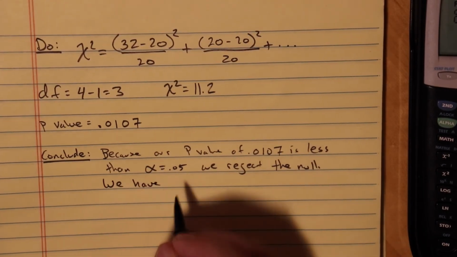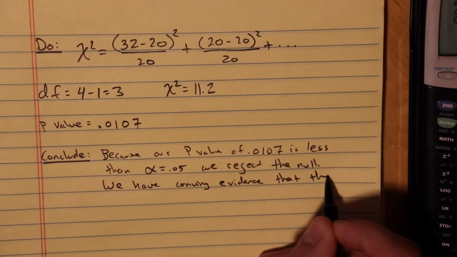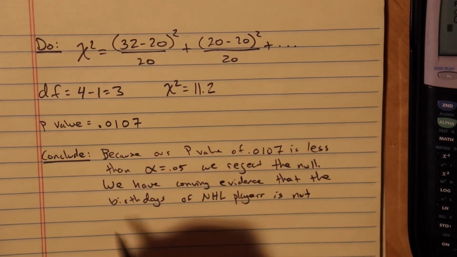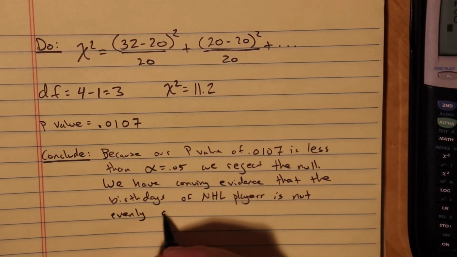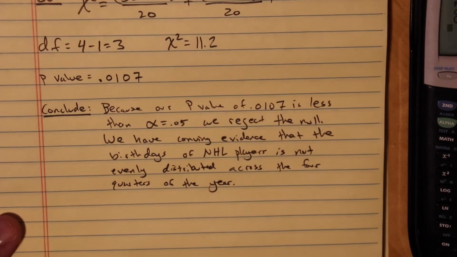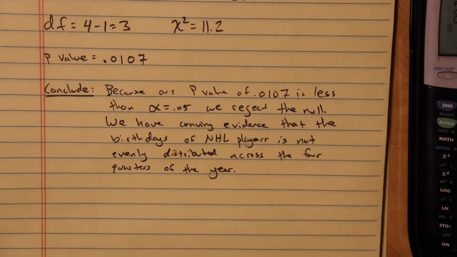We have convincing evidence that the birthdays of NHL players are not evenly distributed across the 4 quarters of the year. Cool. Let's sit back and think about that for a second. We have evidence to suggest that the birthdays are not equally distributed, which is kind of interesting.